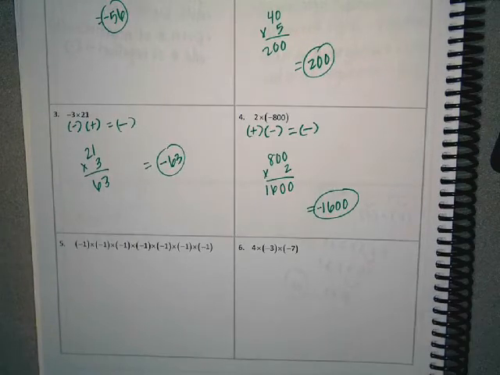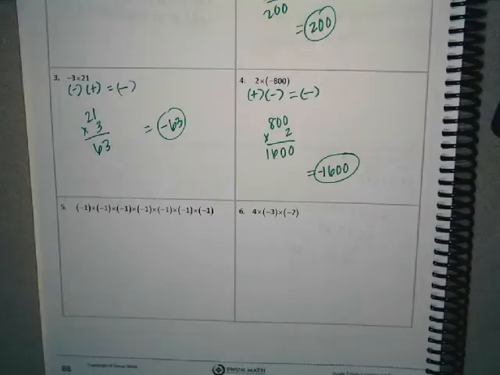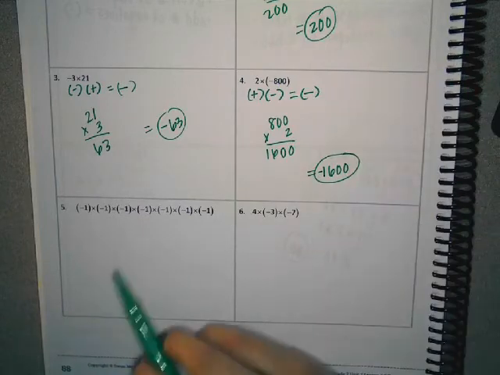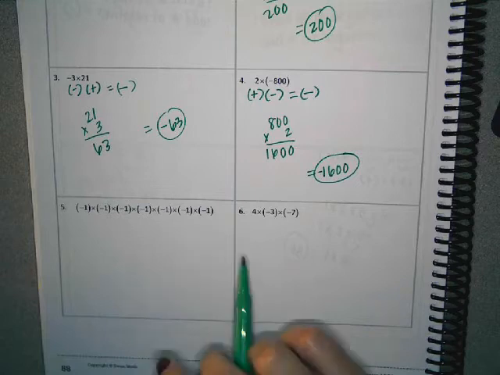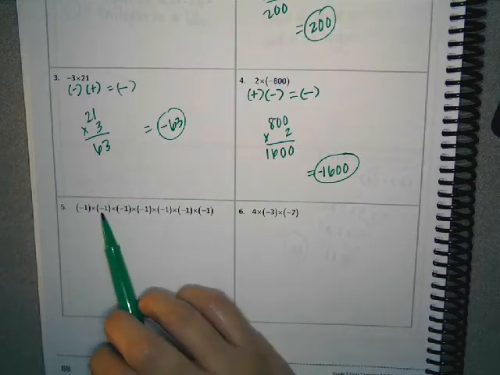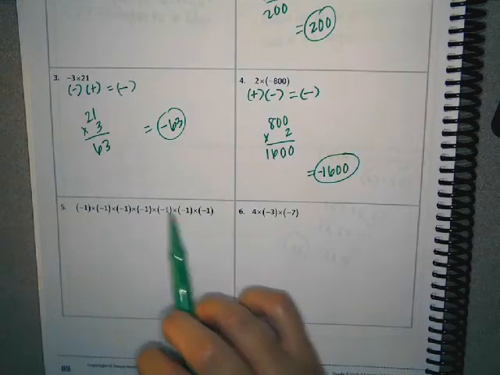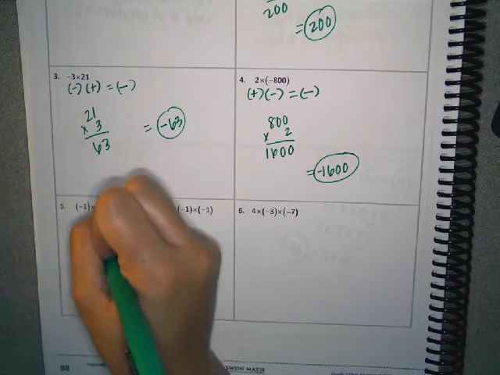And number 5 looks like a whole bunch of ones. This is actually pretty simple. All I'm going to do is count how many negatives I have. So I have 1, 2, 3, 4, 5, 6, 7 negatives.